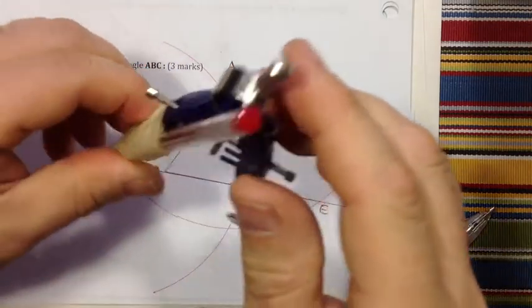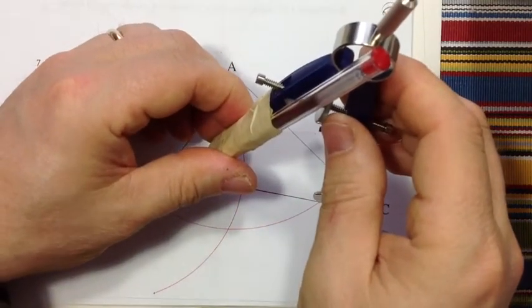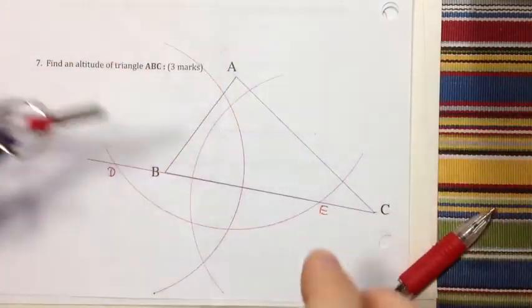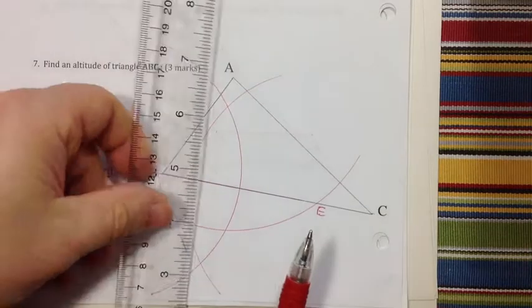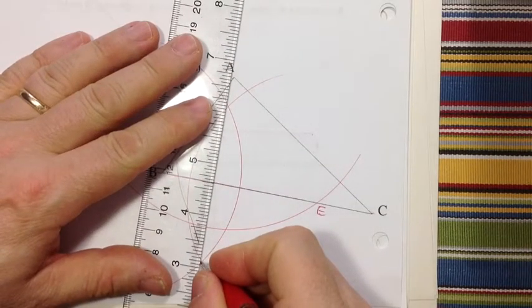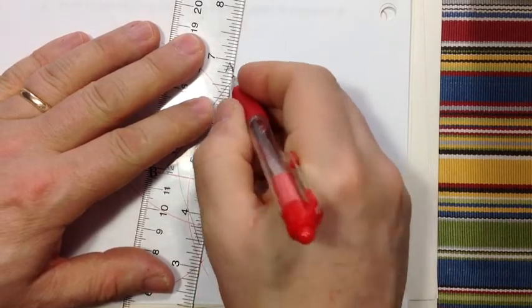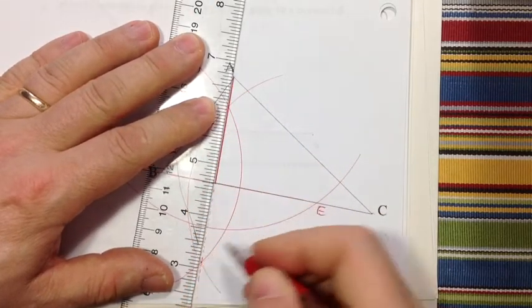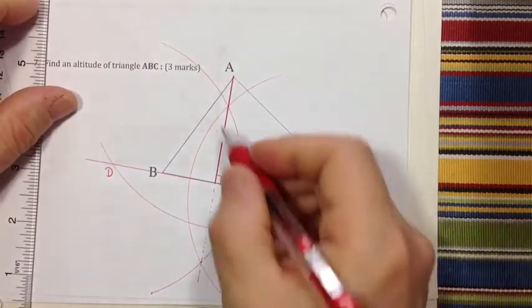Putting the point on E, without adjusting your compass, make a similar arc. Then I join up where those two arcs crossed. It'll also pass through A, unless I did something drastically wrong. And there is my altitude.